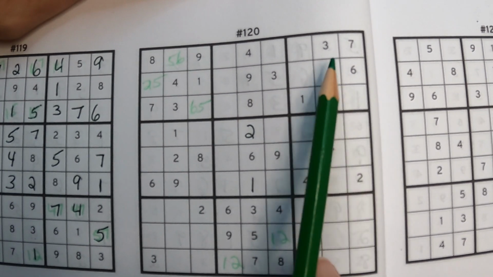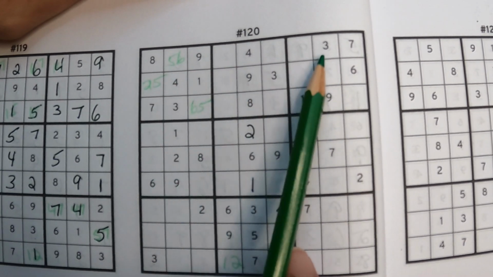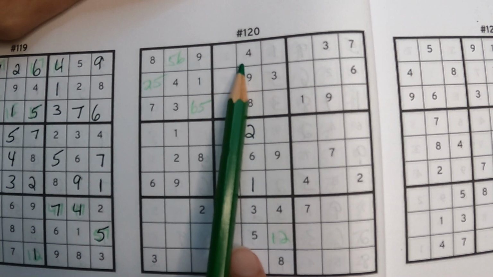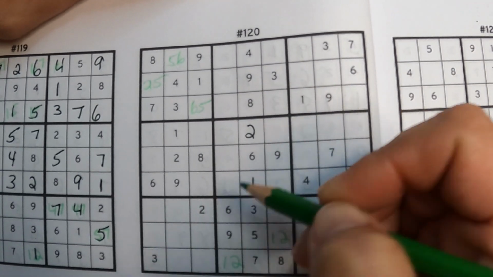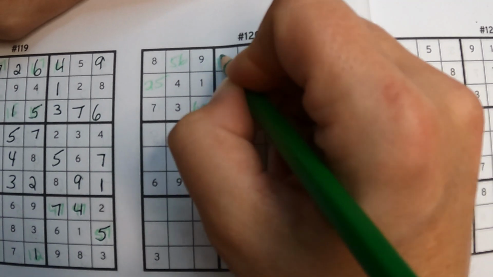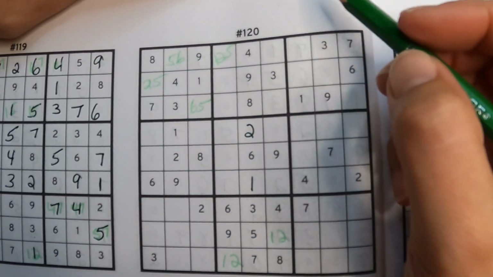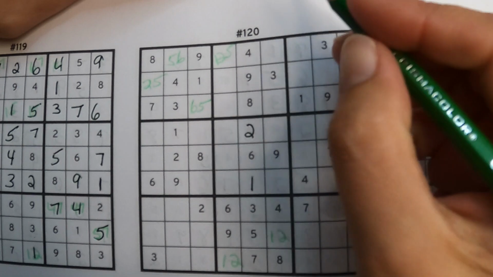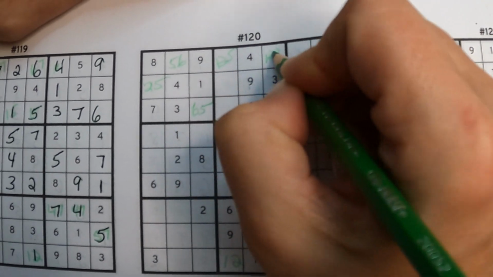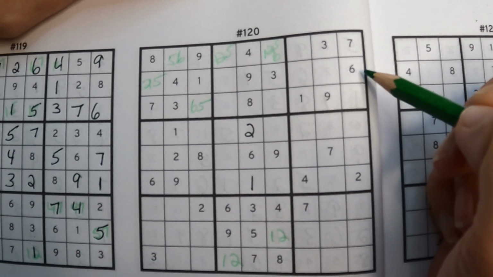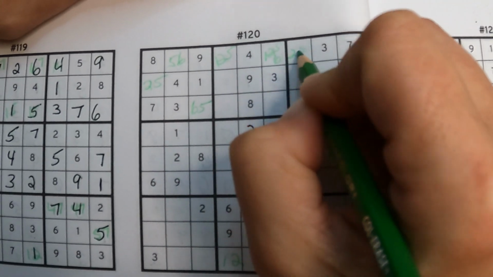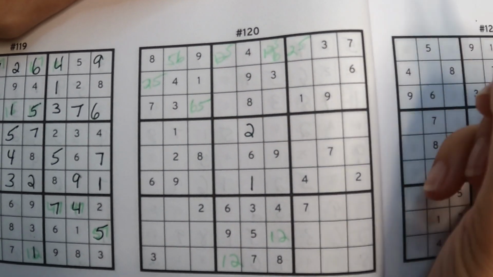Let's look at this top row here. Looks like we're missing 1, 2, 5, and 6. We've got a 6 here, so 1, 2, 5. No help here. 1, 2, 5, 6. A 1 and 6 here, so 2, 5.